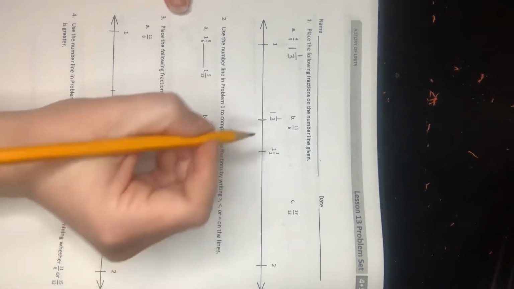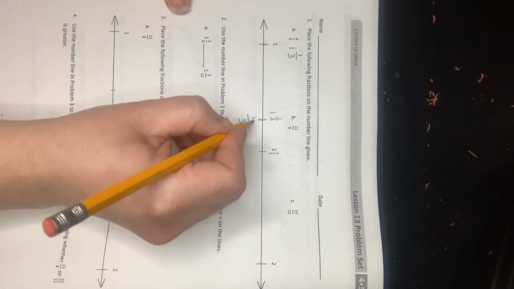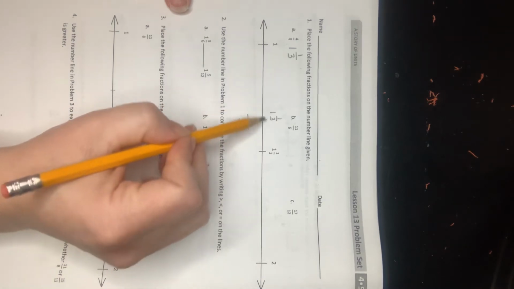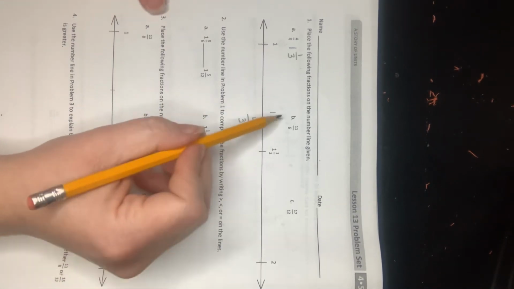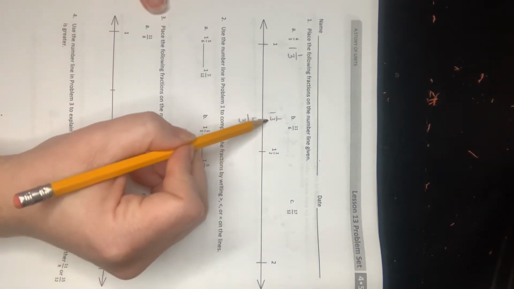And 1 1/3 is equivalent to 4/3. It is the same thing. Okay, so this is the same thing. So 1 1/3 is the same as 4/3. And yesterday we learned that 1/3 is less than 1/2. So it makes sense that 1 1/3 is less than 1 1/2.